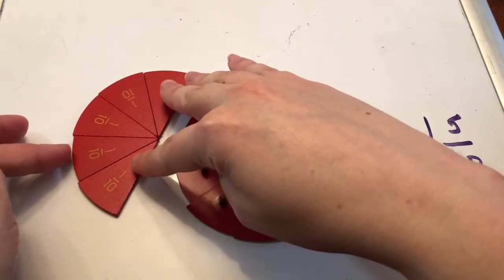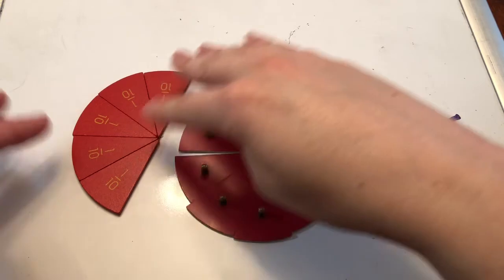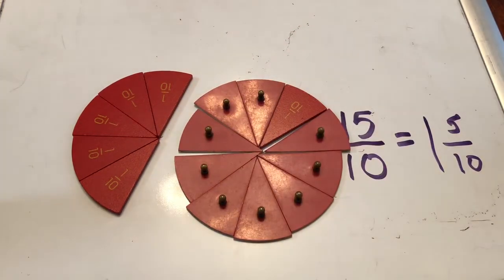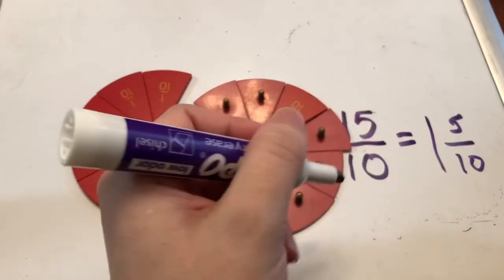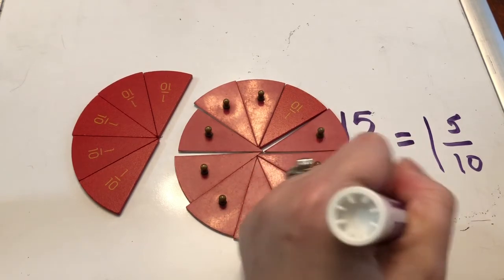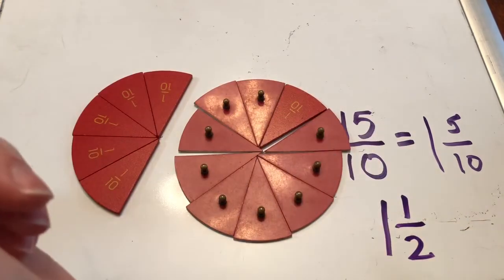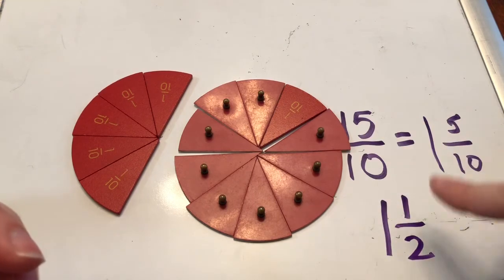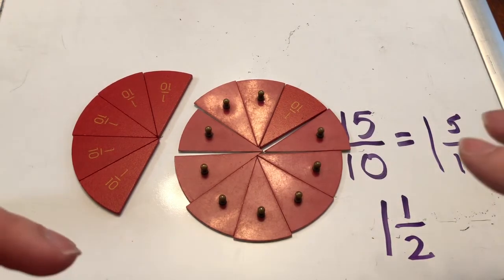So this takes up the space of 1/2. 5 tenths makes 1/2. So another way we could write it, which would also be correct, is 1 and 1/2. So each of these ways is correct.